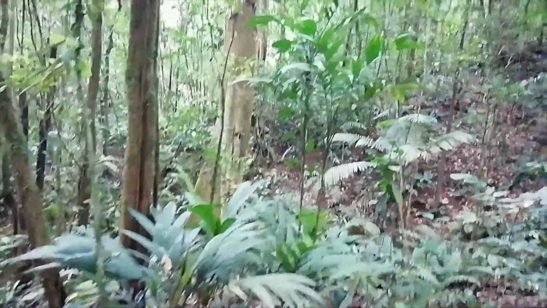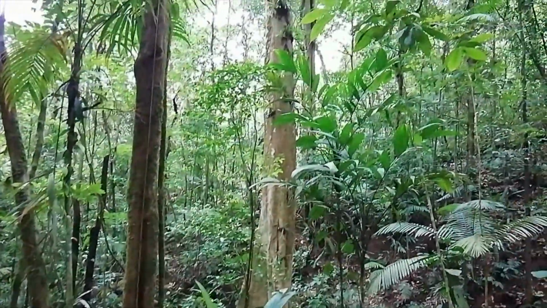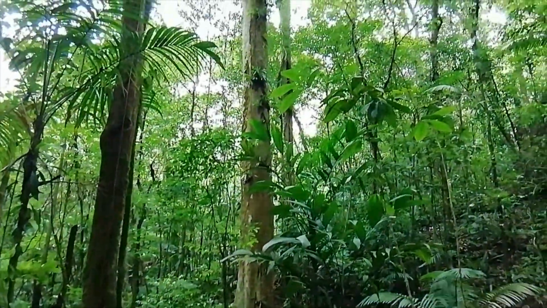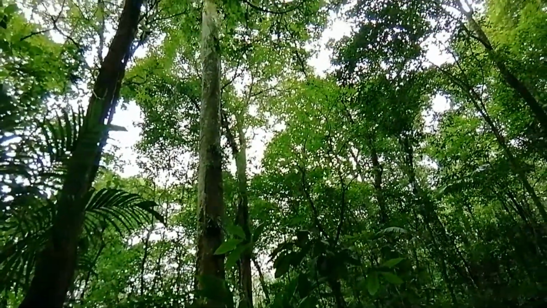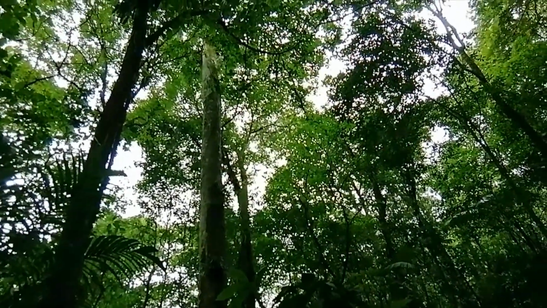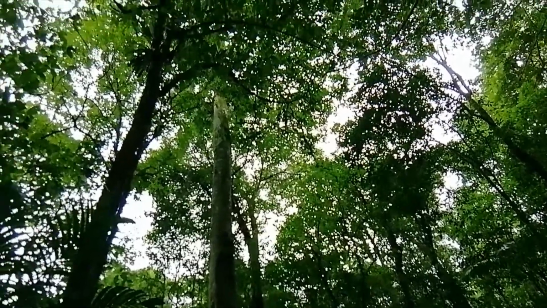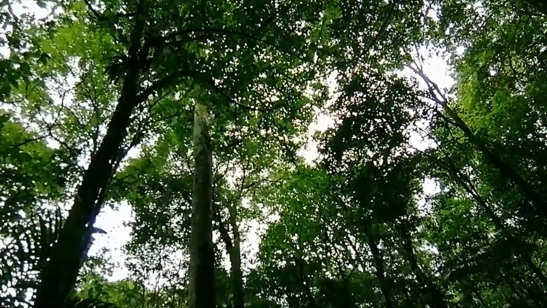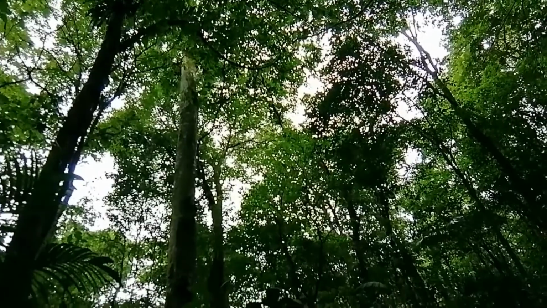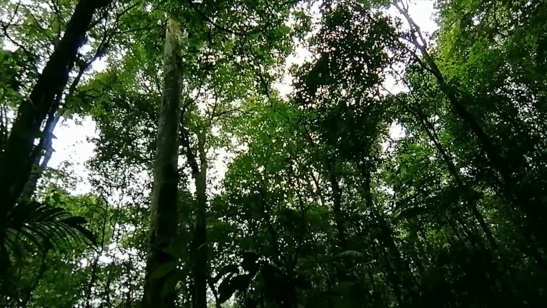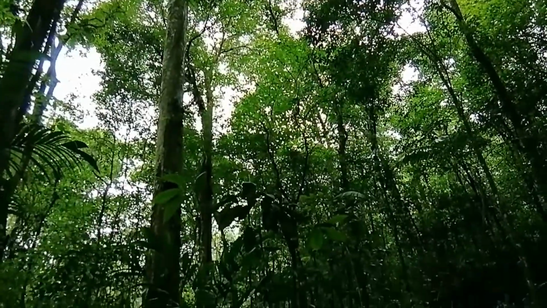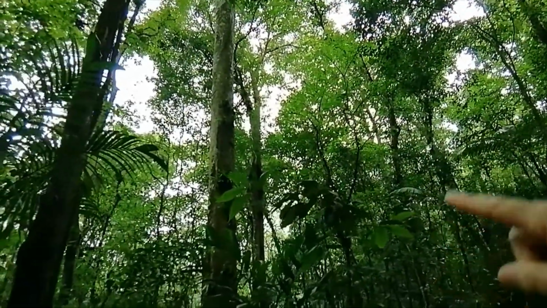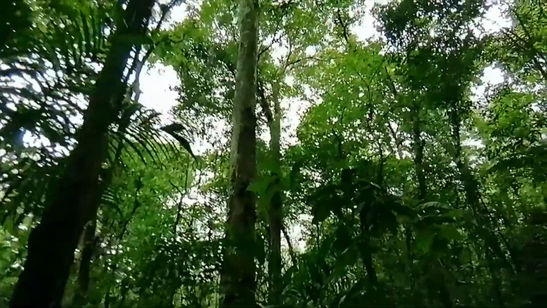Look at the size of this one right here. It's another beauty, probably 30 meters, 90 feet tall. A lot of bromeliads up on top, and something called a bird's nest tree fern, which is a huge fern that makes perfect habitat for a lot of birds to nest. But there's some bromeliads hanging in the main trunk of the tree, as you can see.